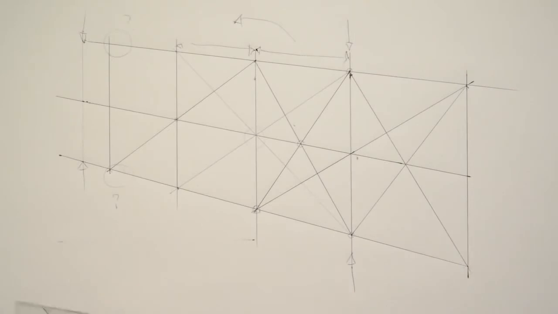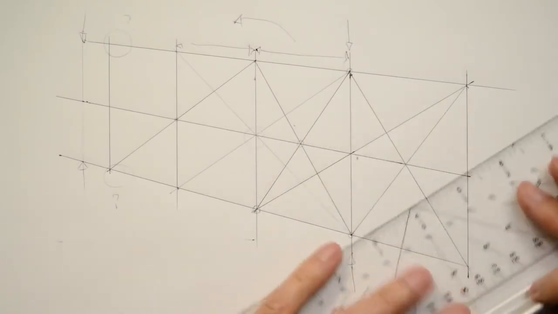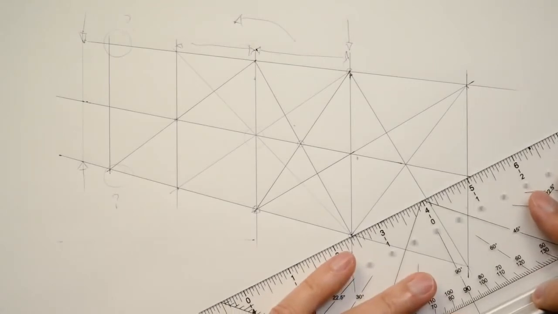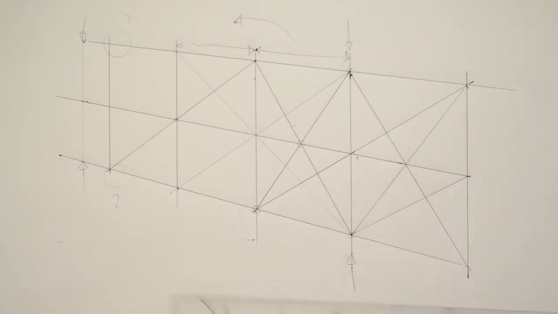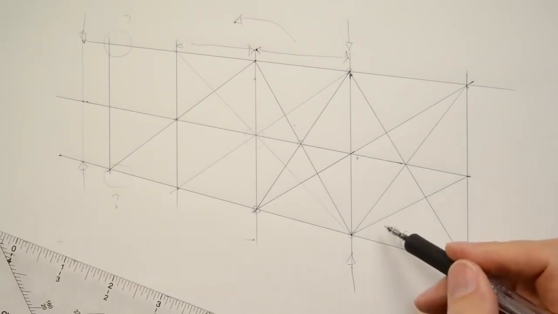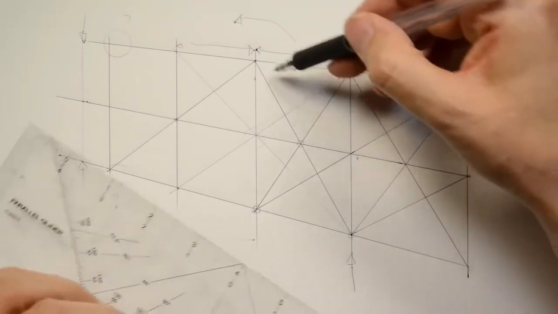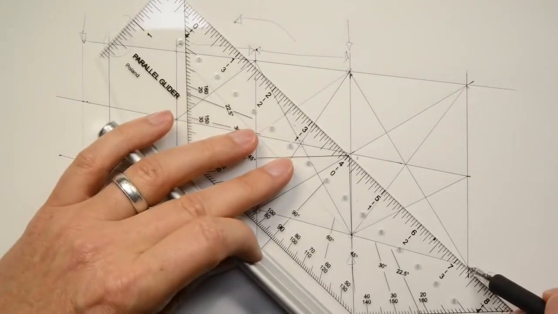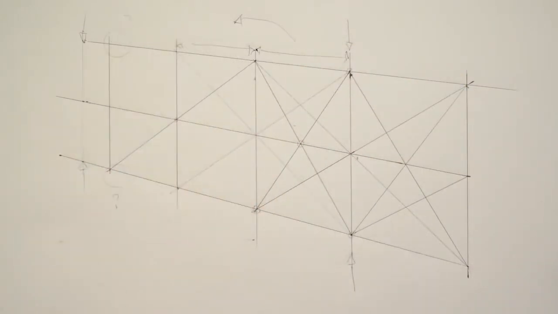Like so. And let's see, I have a line going from this point through to the middle, so I'm going to draw it from that same point to the middle of the near side plane, like so. And what else do I need? Well, I have one going this way, so let's do the same on the other one. Like so.